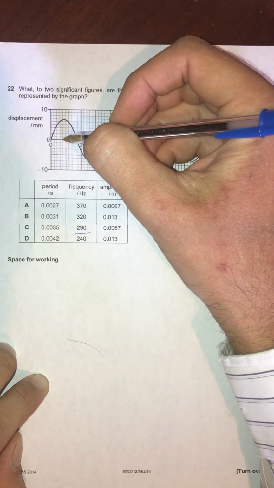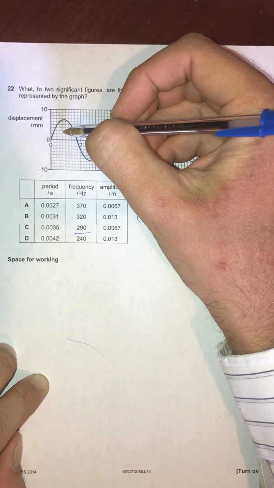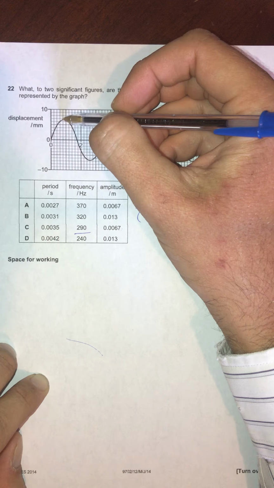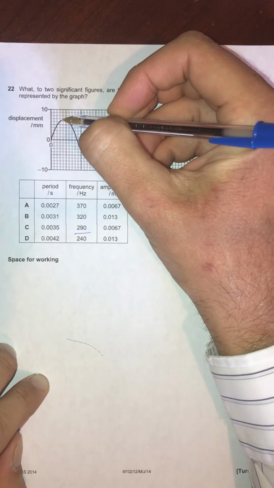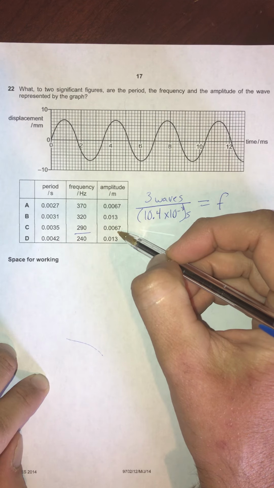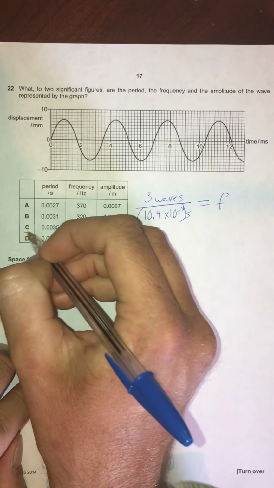And you can see on the graph here, if we go up 1, 2, 3, 4, 5, 6, almost to 7 millimeters, well, that's 0.0067 meters. And so choice C is the correct answer.